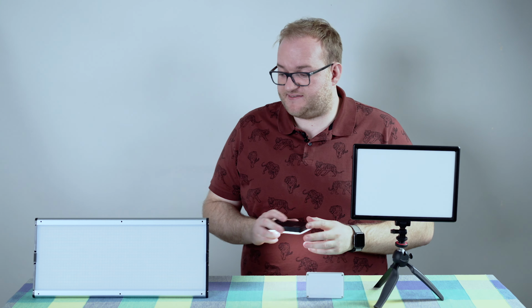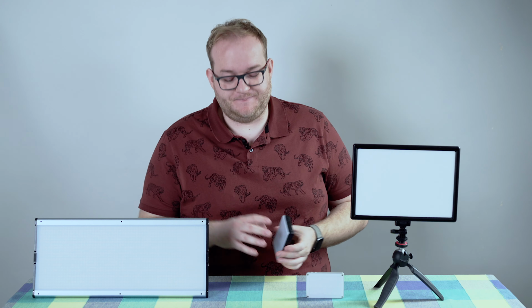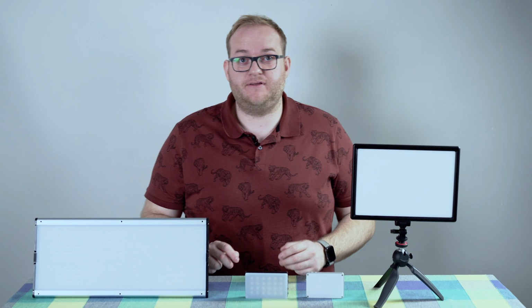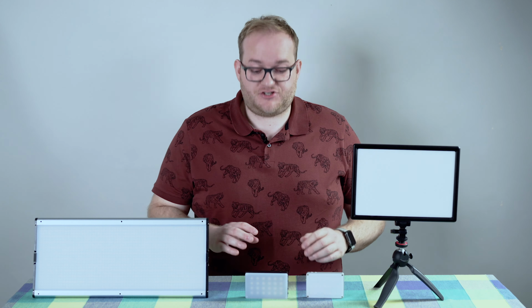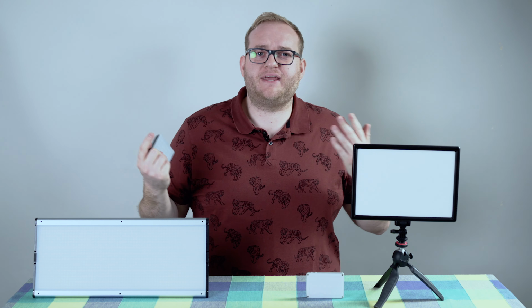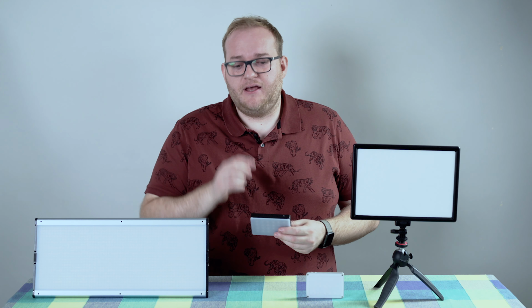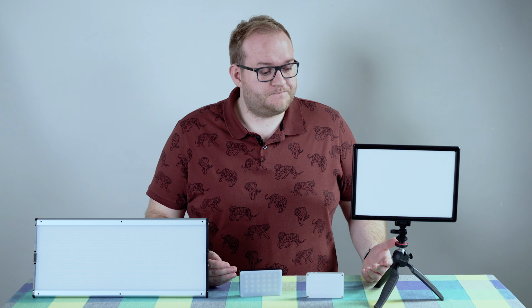Now, all of these lights here allow you to change how bright they are. And that's really important, because what you're going to want to try and do is match this light to the light around you, because if you have this too bright, you're actually going to make yourself far too bright, and it's going to look very odd against a maybe very dark background. So thinking about where you shoot that video is very important too.